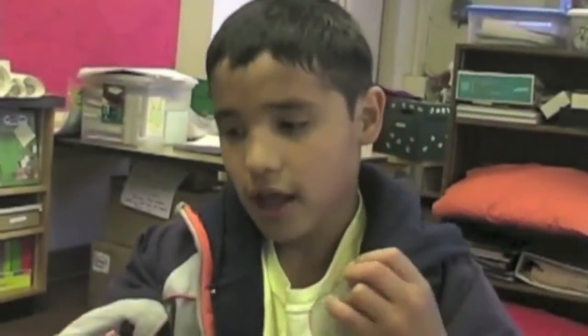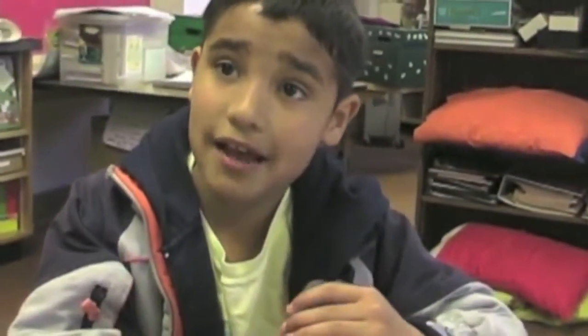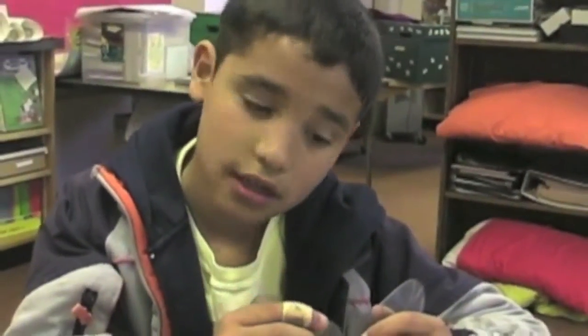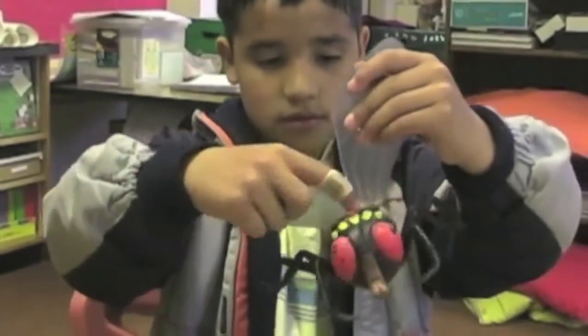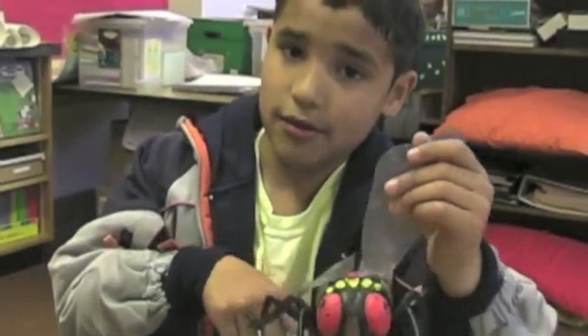Insects have 6 legs, like this, and some insects eat other insects, and insects have 3 body parts. What's that? Insects have 3 body parts. Can you show me? Show me the 3 body parts. What are they called? Head, thorax, abdomen. What do you know about ants?